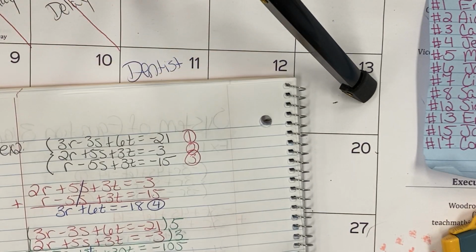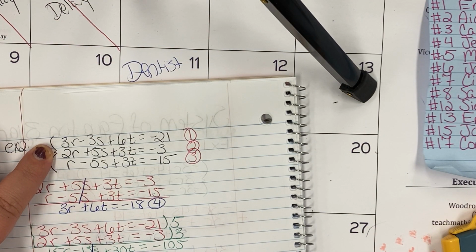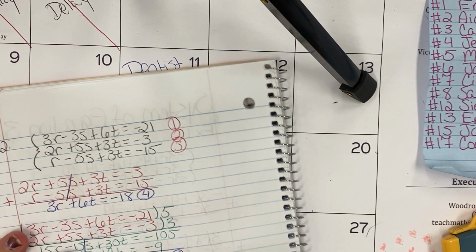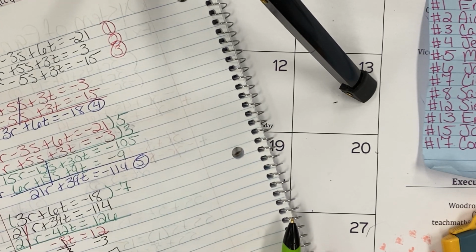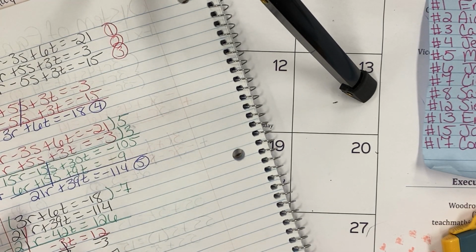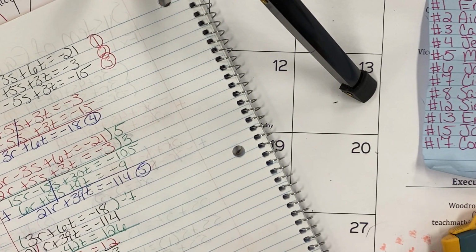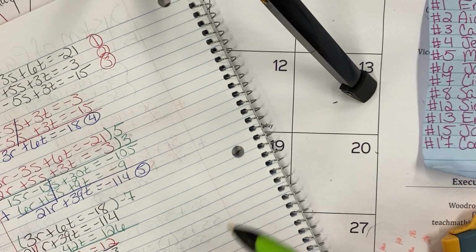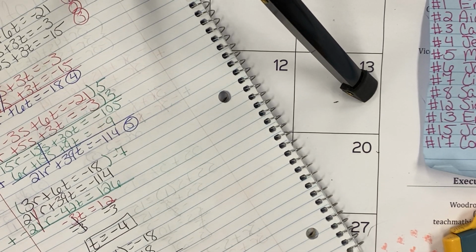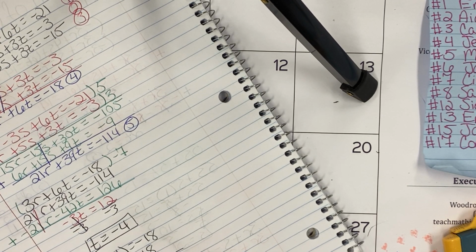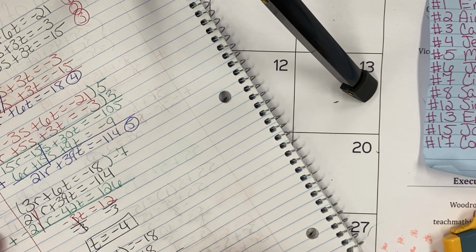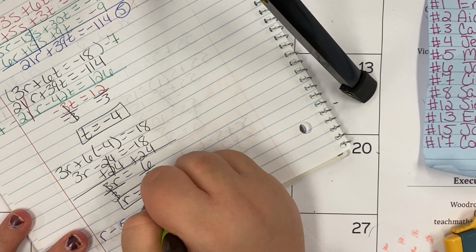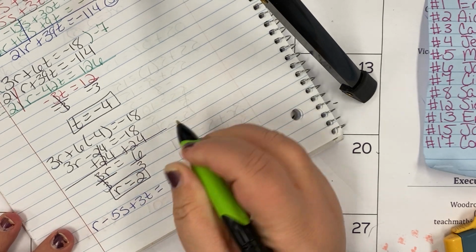I'm going to take it and plug it back into one of these originals. And it does not matter at this point. So let's go ahead and pick equation 3. So equation 3, R minus 5S plus 3T is going to equal negative 15.